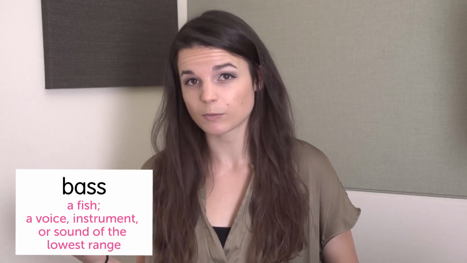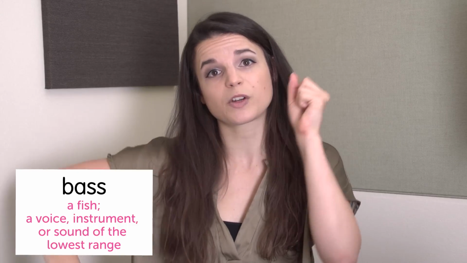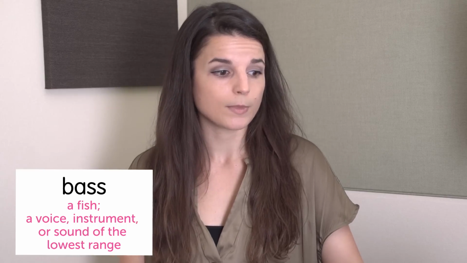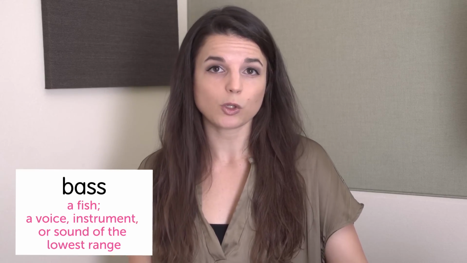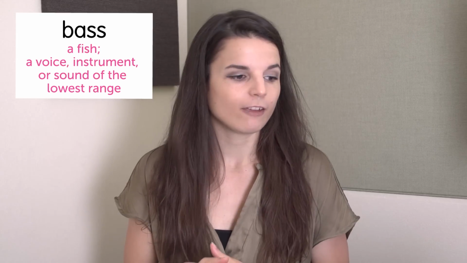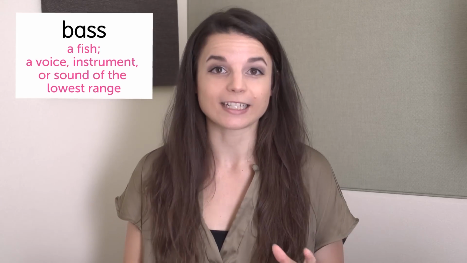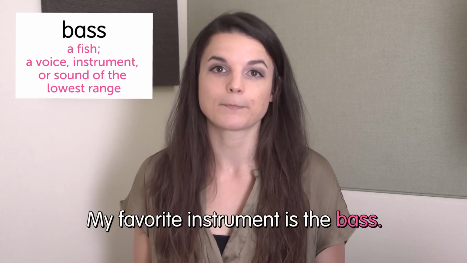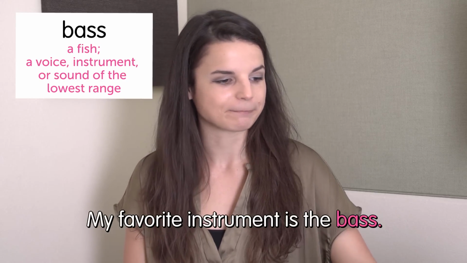Bass, as in a type of fish, or bass, which refers to someone's voice. It's also a type of instrument. It kind of looks like a guitar. There's also a string bass that's usually a really tall instrument that you play standing up. So in a sentence, when you're fishing, you might say, oh, hey, I hope I catch a bass today. If you're a musically inclined person, you might say, my favorite instrument is the bass. Great, those were pretty good.